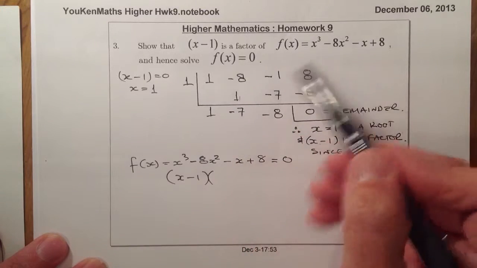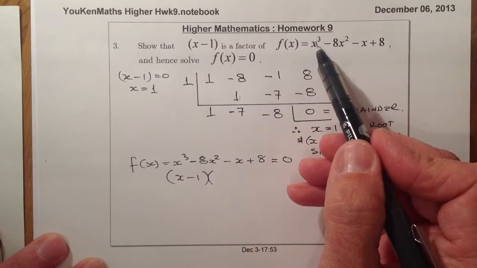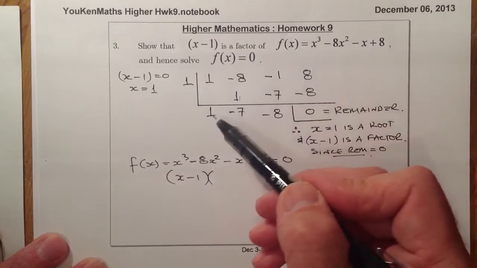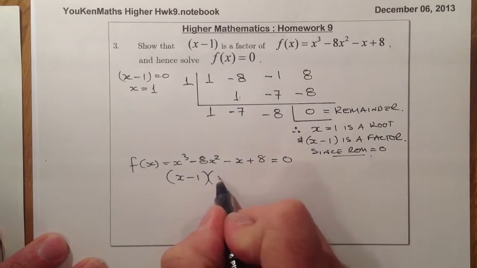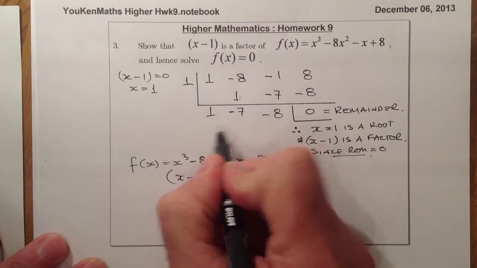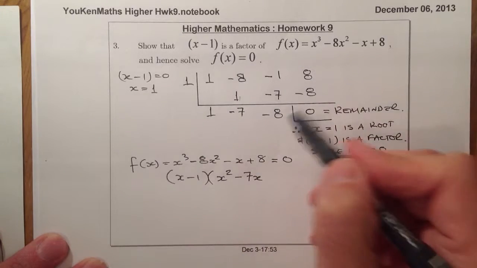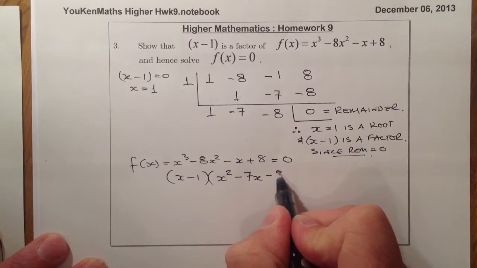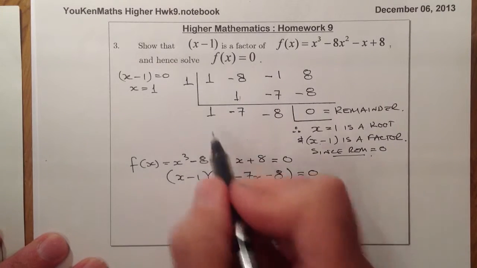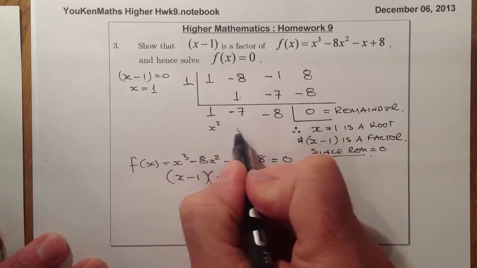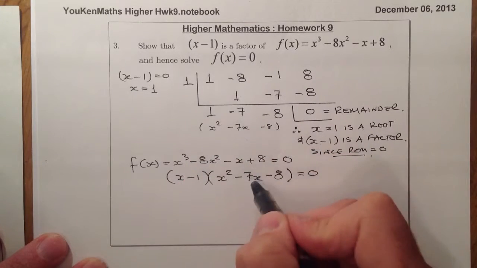When I put it in order, that 1 there is going to stand for x squared, just 1 less than this one here. And then I'm going to go in order from there. So I've got an x squared sitting there. I've got a minus 7, so that'll be a minus 7x, and that minus 8 is just the number that's going to be there, that's minus 8. Close the bracket and make it equal to 0. So that was x squared minus 7x minus 8, that's the bracket that I've just taken to there.